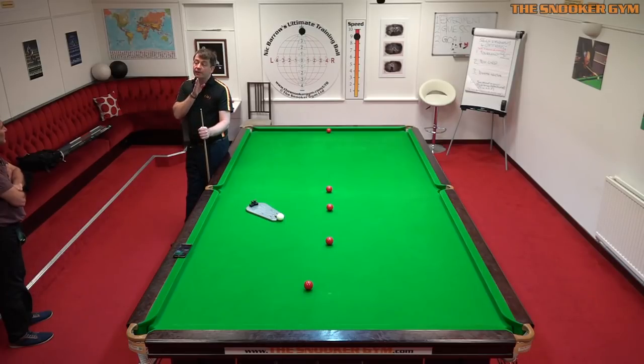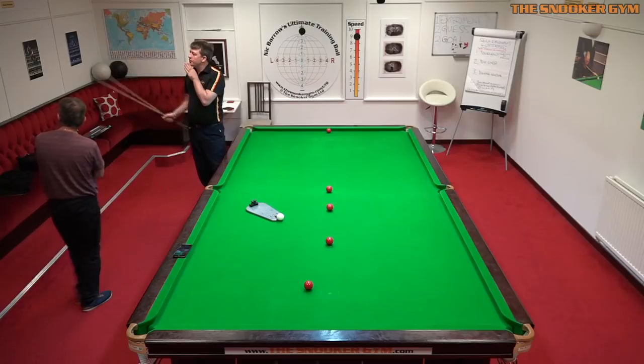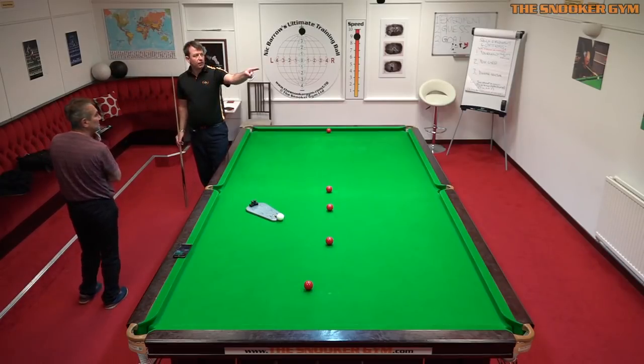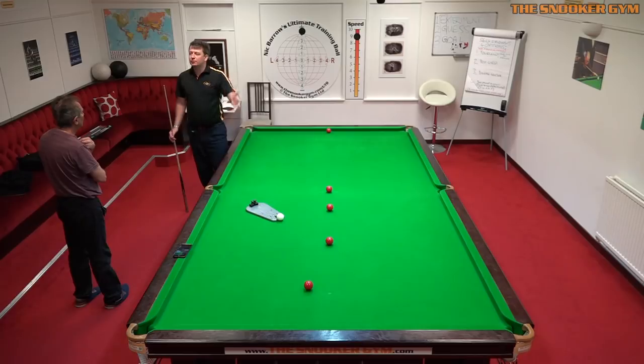For some players, that may be here. For others, dead centre. For others, slightly one side. Ronnie, for example, is slightly to the left of centre of the chin, isn't he? Yeah. Stephen Hendry is a little bit to the right of centre. Steve Davis was dead centre. That's 18 world titles between them. Each of them do something different. Mine's always been here, always.